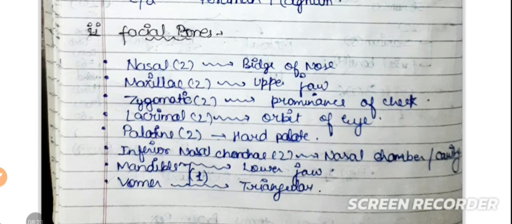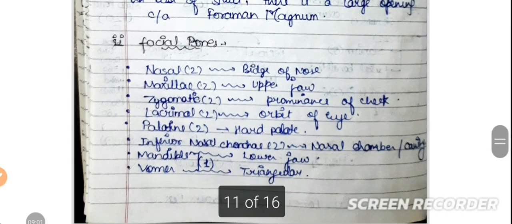When we talk about nasal, it is present where we hold our specs, the bridge of the nose. Maxillae, the upper jaw. Zygomatic, the prominence of the cheekbone. People say your cheekbone is very prominent, so we are talking about the zygomatic bone. Lacrimal, the orbit of the eye where the eye is located. Palatine, the hard palate. Inferior nasal conchae, nasal chamber and nasal cavity formation. Mandible, the lower jaw, exceptionally hard. Vomer is a triangular bone. So this was all about the facial bones.